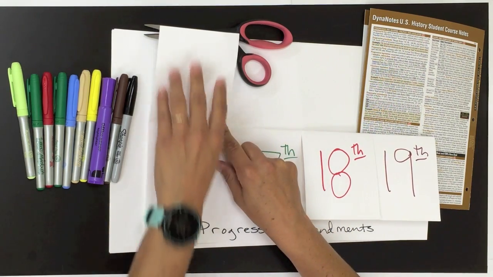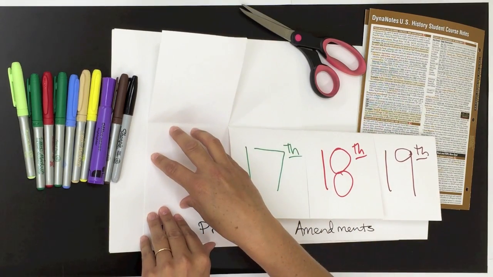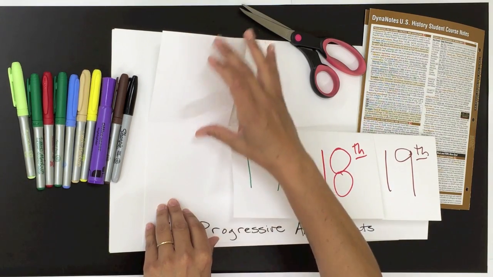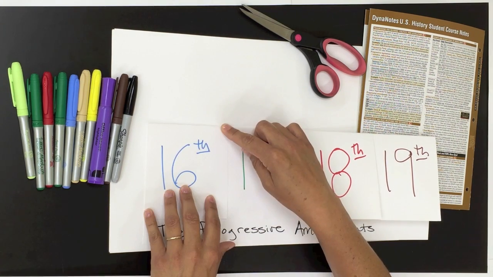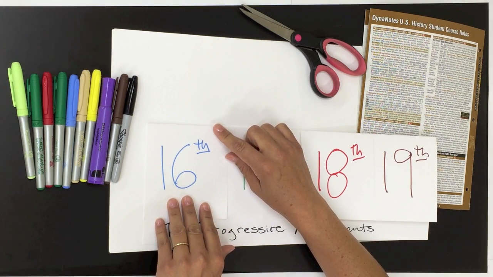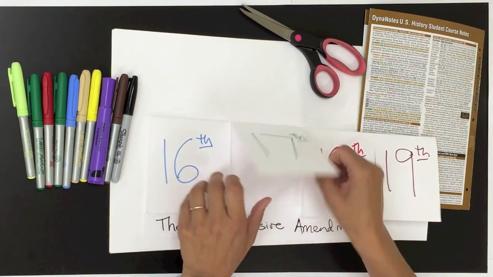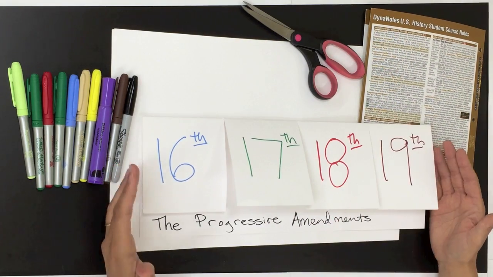This description could be placed on the top part of the flap or the bottom part, and then an example could be placed in the other portion based on what the teacher wants the students to do. Perhaps the teacher would like the students to give a specific example in history that shows how life was different in America before and after the passage of the 16th Amendment, before and after the passage of the 17th Amendment, and so forth. And surely it doesn't matter.